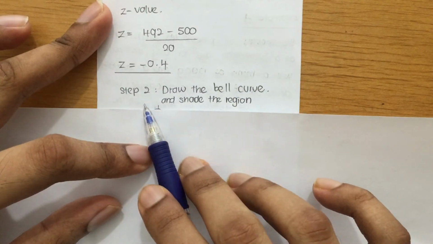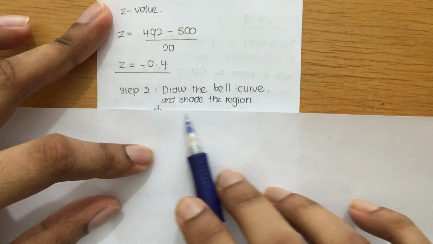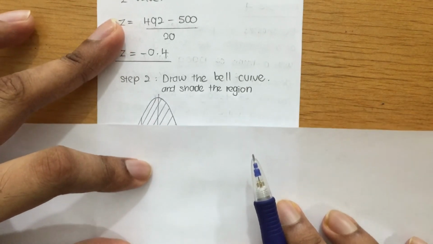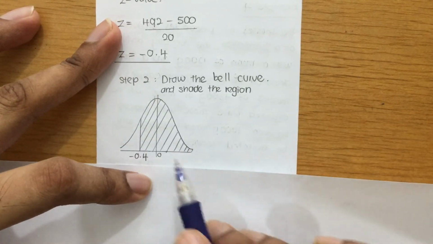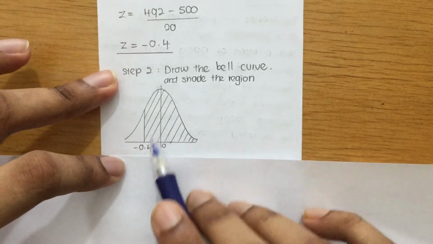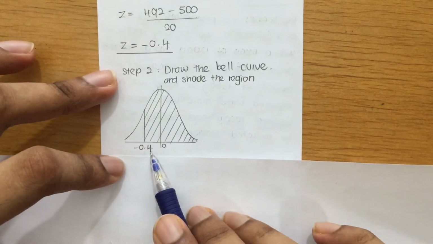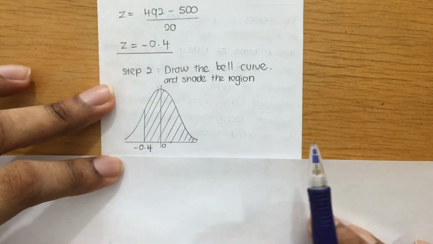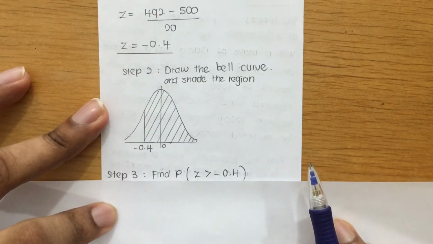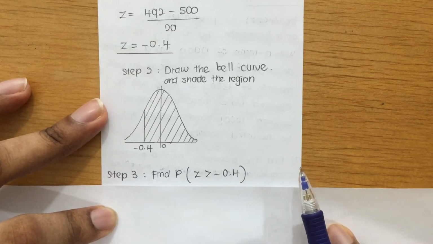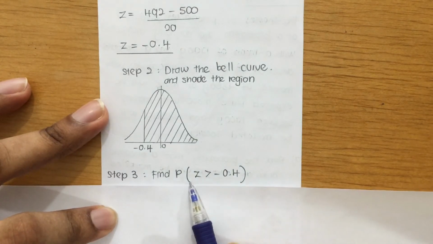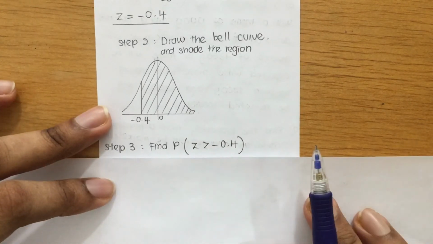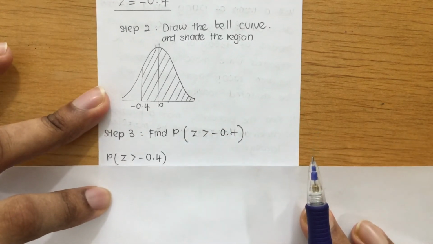Okay, so for step 2, we're going to draw the bell curve and shade the region. So let me show you the complete bell curve now. So this is your bell curve, guys. As you can see here, your z is in the negative region, negative 0.4, and it is shaded completely on the right hand side. Okay, moving on to the next step. For step 3, we need to find the probability of z more than negative 0.4.